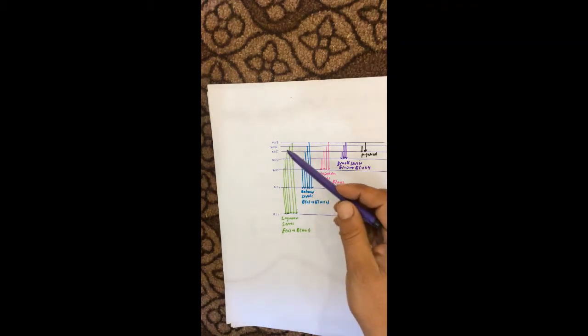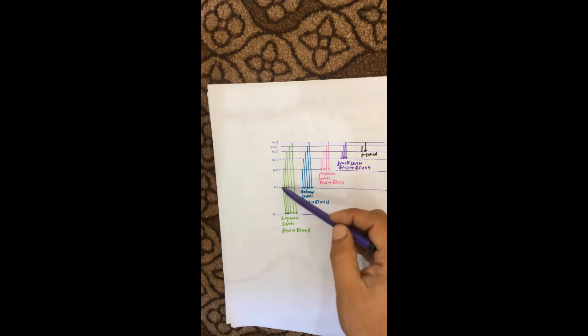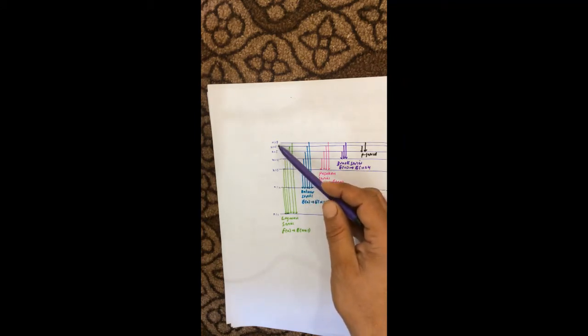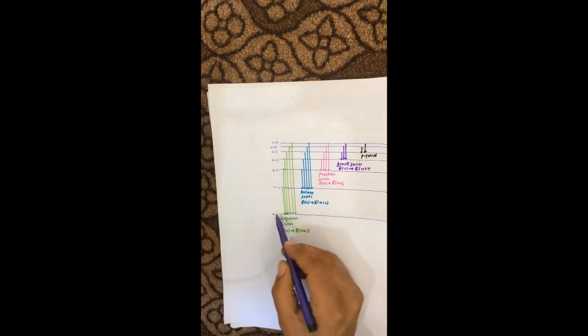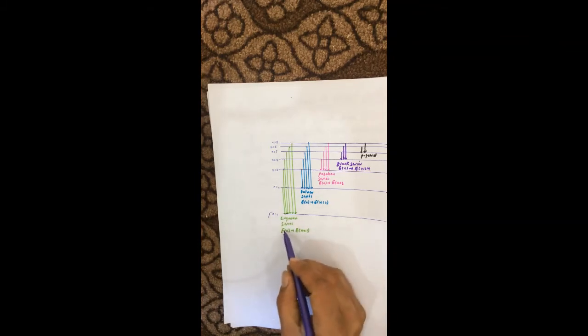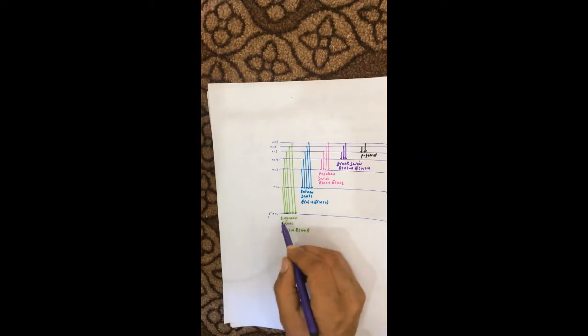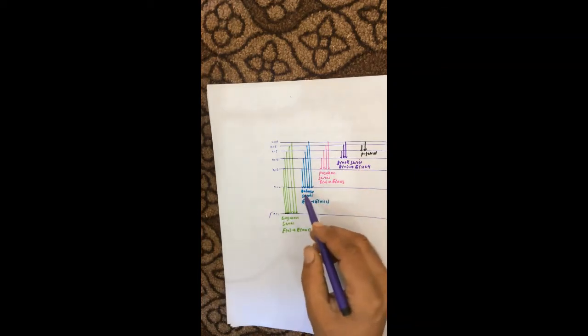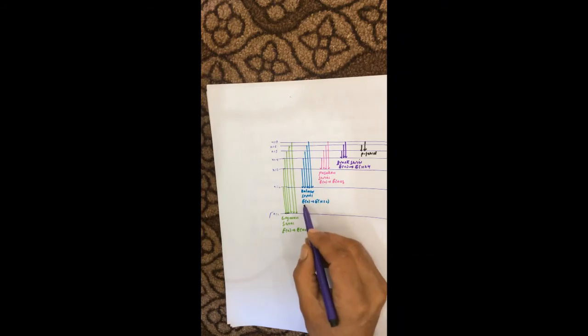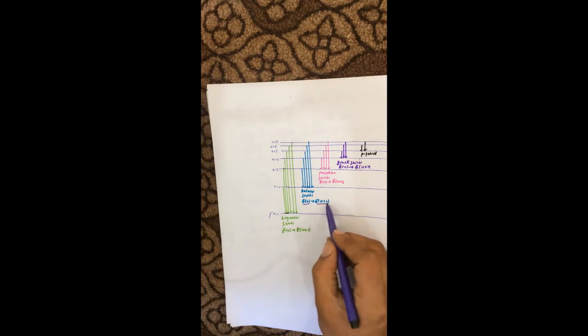Here we have a transition from higher energy levels, like from n is equal to 2, 3, 4, 5, 6, 7, to n is equal to 1 state. Lyman series is obtained from higher energy states En to the energy state for which n is equal to 1. Similarly, we have the Balmer series. This series appears due to transition of electrons from higher energy level En to the energy level for which n is equal to 2.